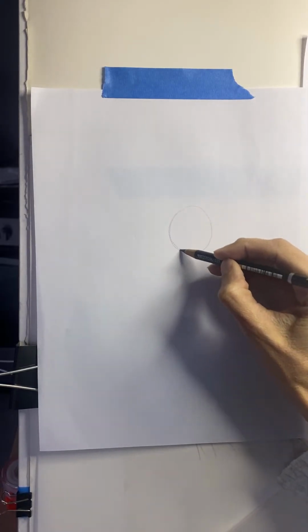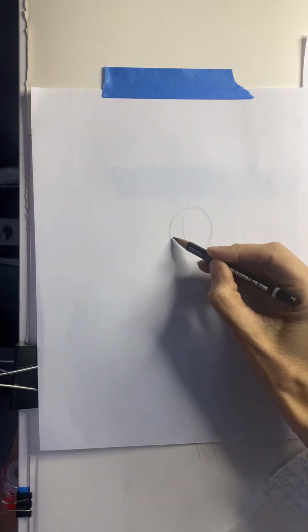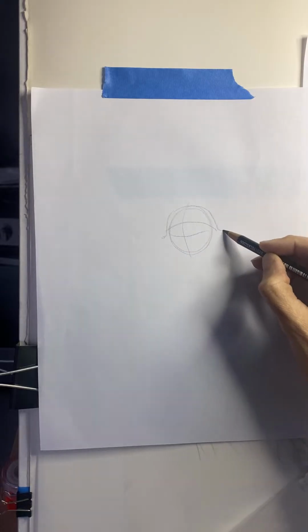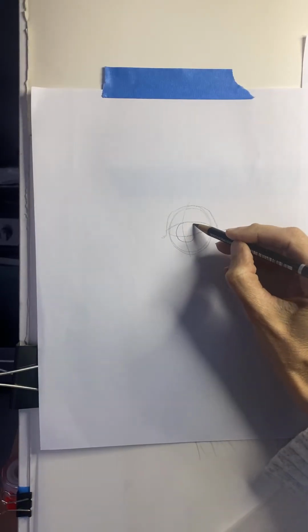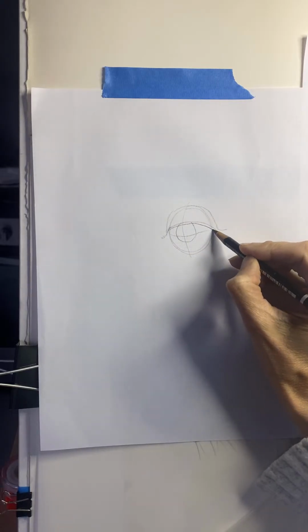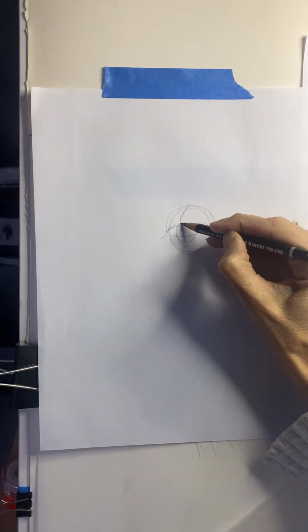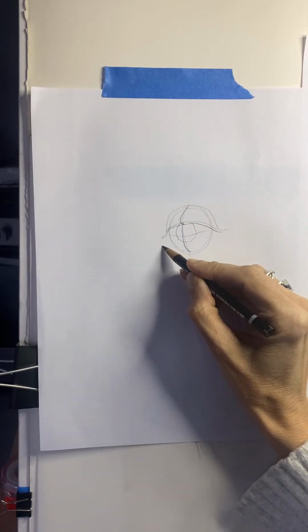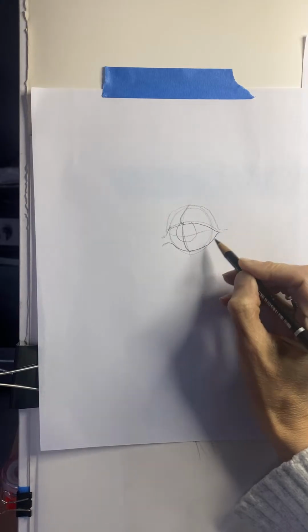We have the ball, the eyeball, and we have the eyeball comes this way, and we have the eyelids.